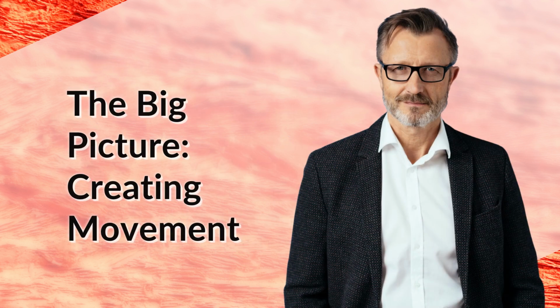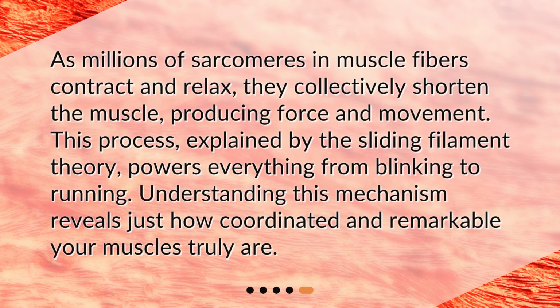The big picture: creating movement. As millions of sarcomeres in muscle fibers contract and relax, they collectively shorten the muscle, producing force and movement. This process, explained by the sliding filament theory, powers everything from blinking to running. Understanding this mechanism reveals just how coordinated and remarkable your muscles truly are.